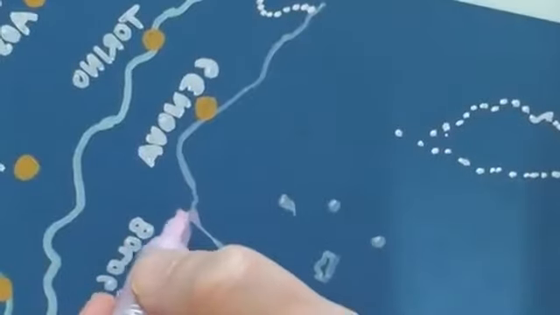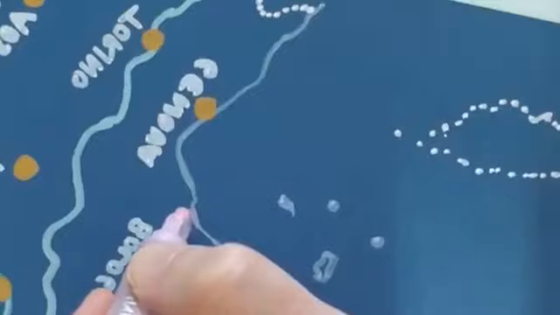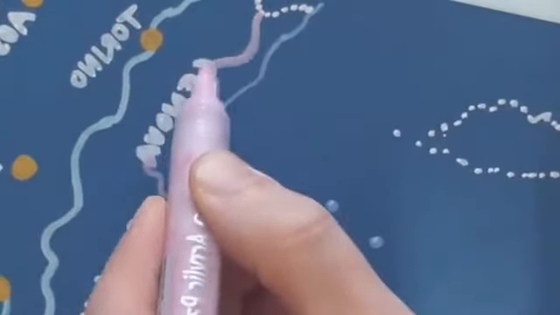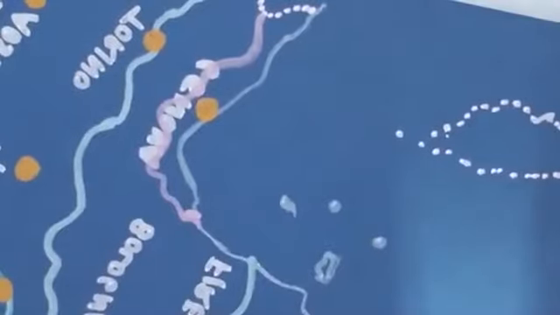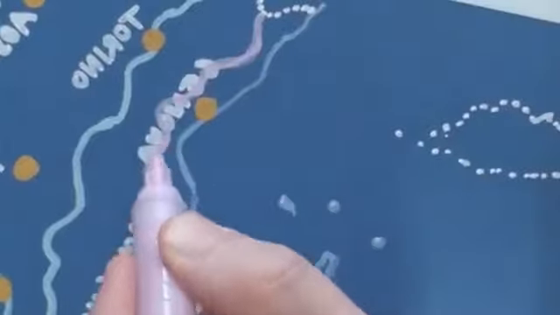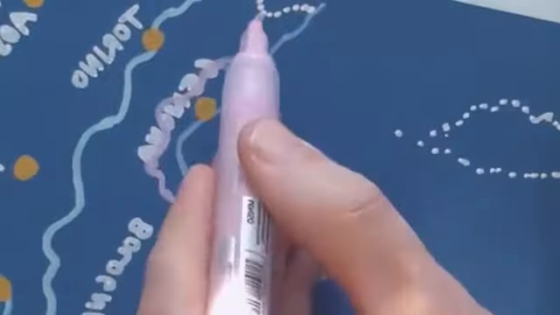So here we have, still not sure if I pronounce it right, Liguria. Basically the coast here. So it's the Italian Riviera. Beautiful place to visit.